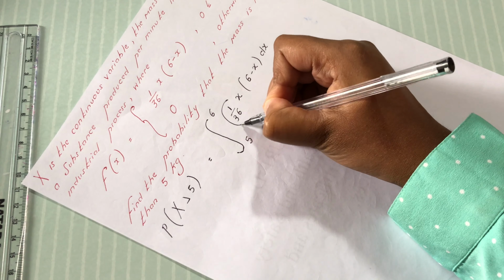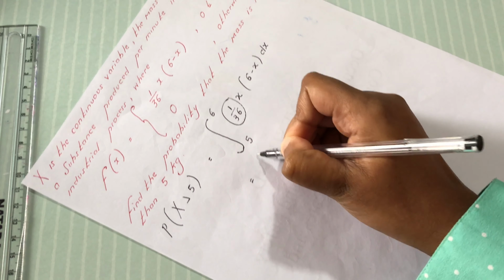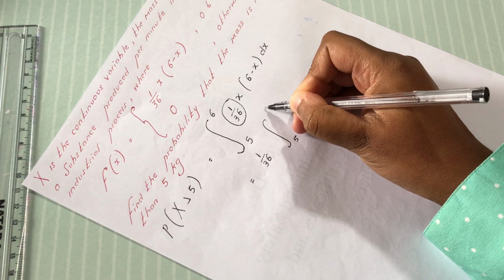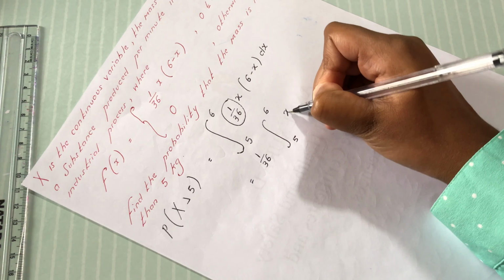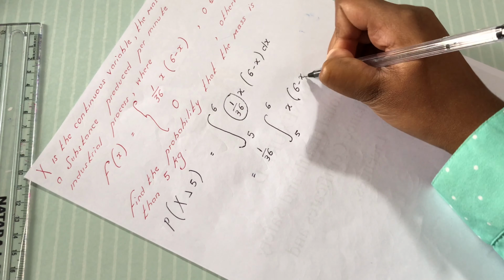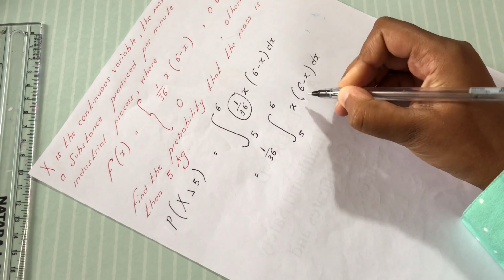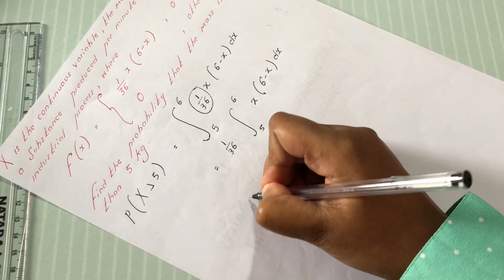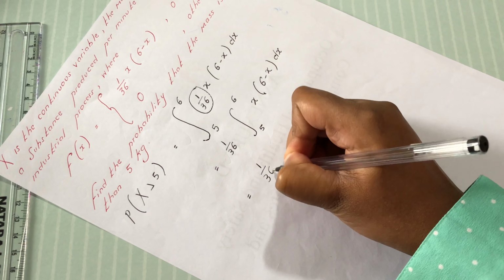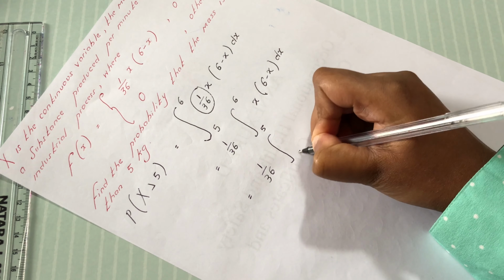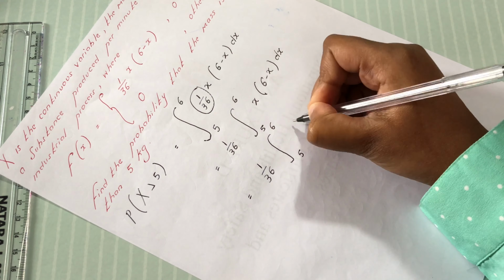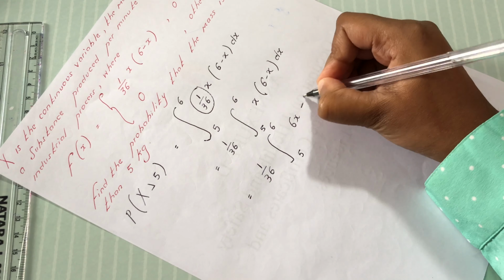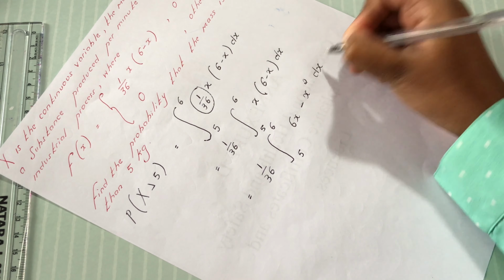We can remove this constant outside. 1 over 36 is a constant. So we remove it outside. Integrate from 5 to 6. We have x, 6 minus x dx. Before we can integrate, let's expand the brackets. So we have 1 over 36. We integrate from 5 to 6. X times 6, we have 6x, plus times minus, we have minus. X times x, we have x square dx.